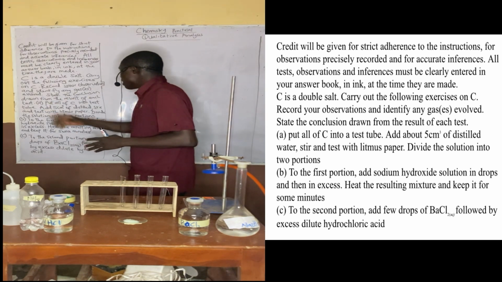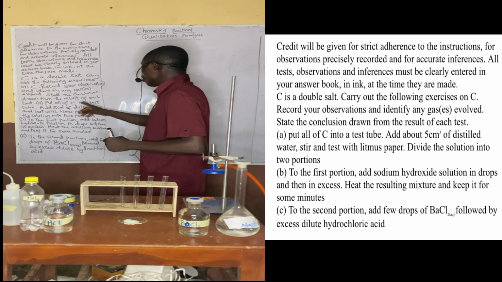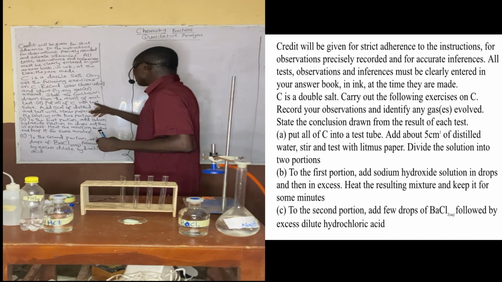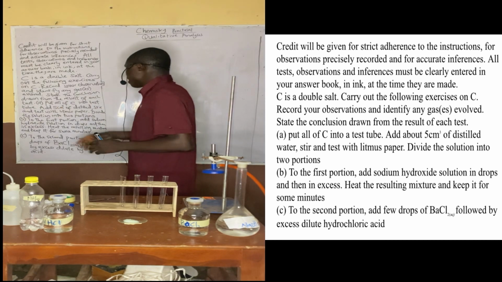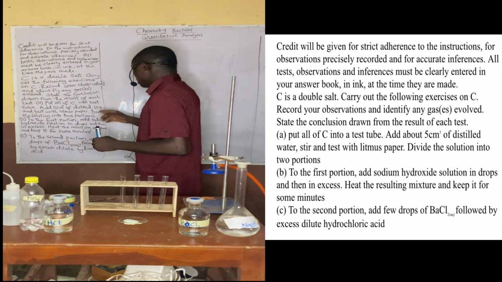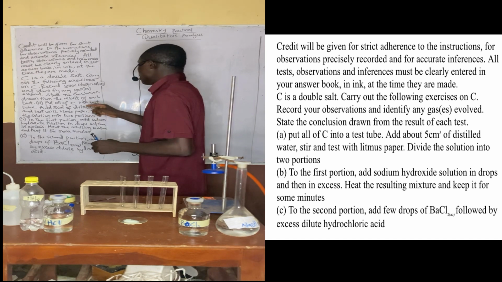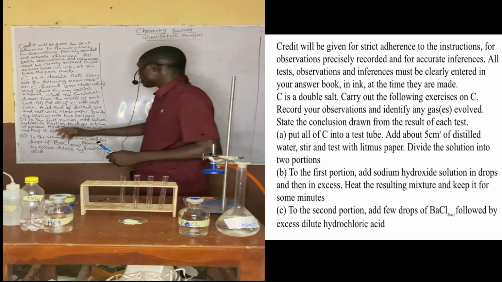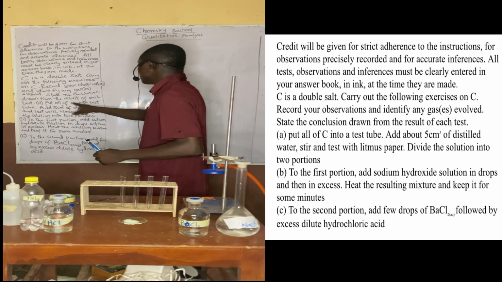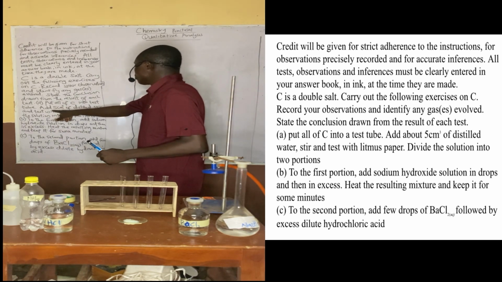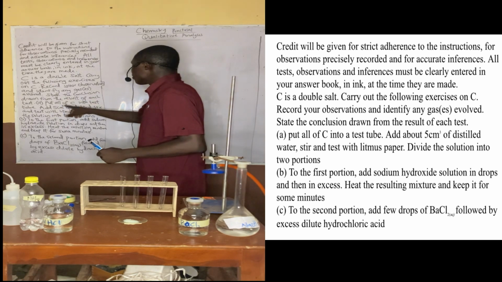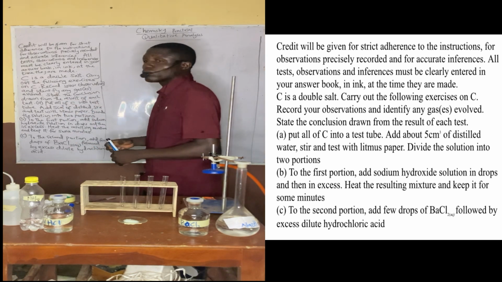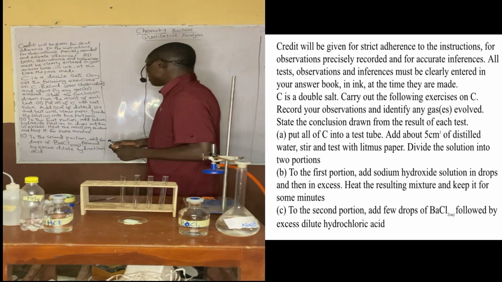Now, test A says to put all of C into the test tube, add 5 centimeter cube of distilled water, and test with litmus paper. So the first instruction is that we should add all of C into the test tube and then add 5 centimeter cube of distilled water, stir, and test with litmus paper.